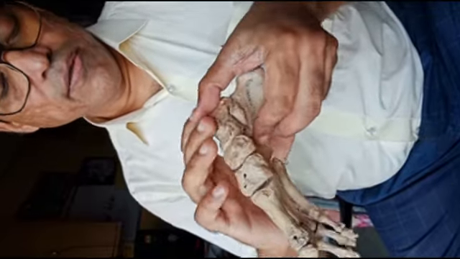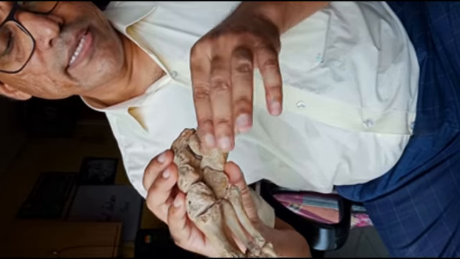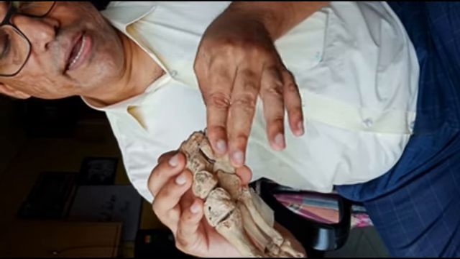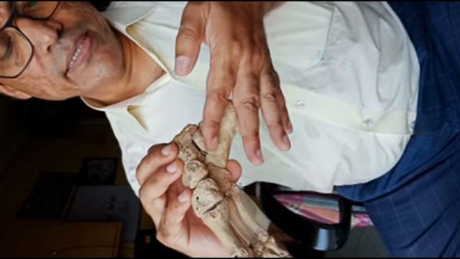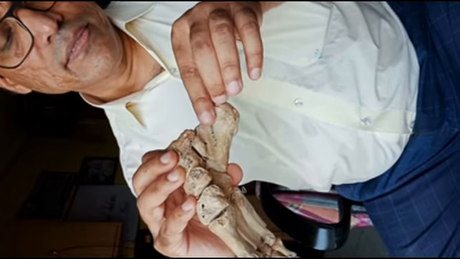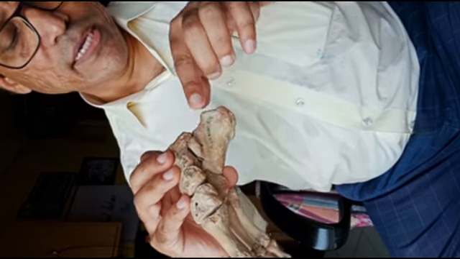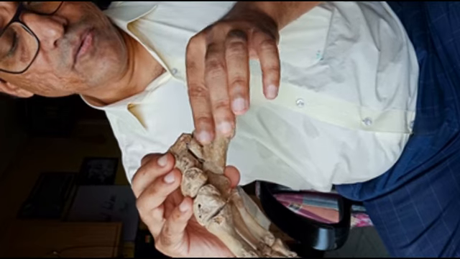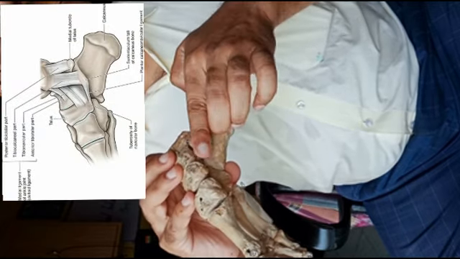So now coming to the medial surface. In the medial surface, we have seen this is a little concave and is going up and extended as the sustentaculum tali. In the lower part of the sustentaculum tali is the groove for the flexor hallucis longus. And in this medial area, we are getting the attachment of the deltoid ligament and spring ligament.